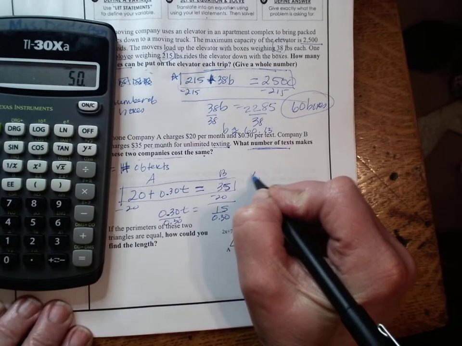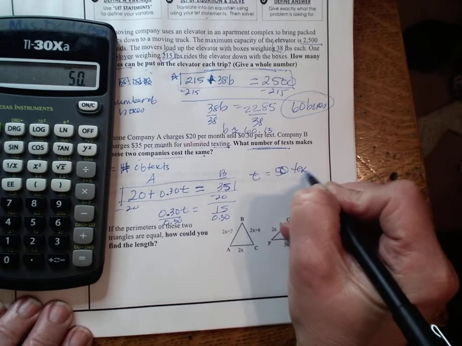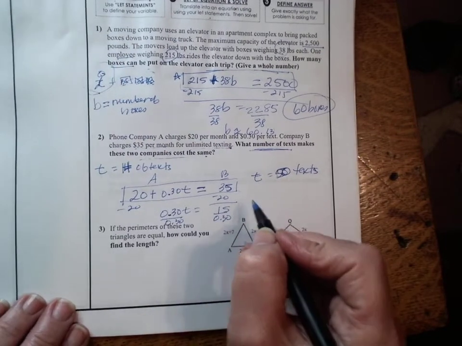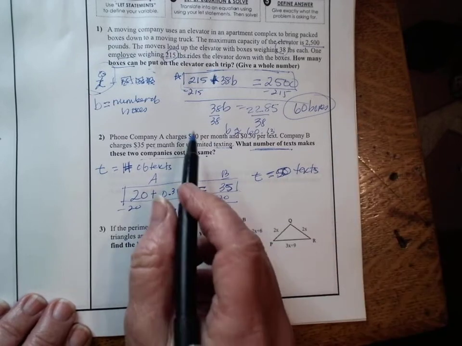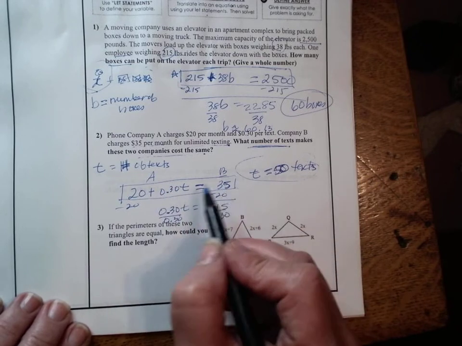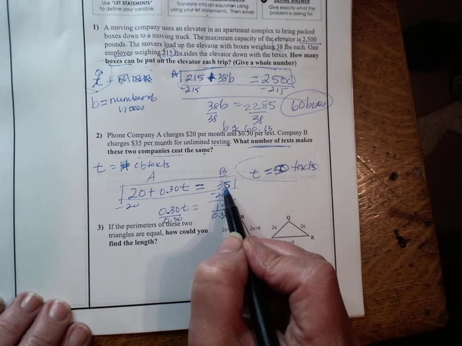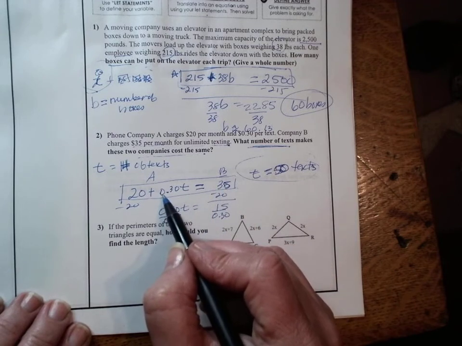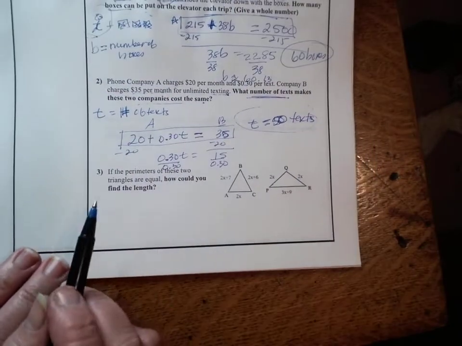So I need to send 50 texts. Now, I know many of you can send 50 texts within 10 minutes after you wake up. But 50 texts is what you'd have to send in the month. Now, this is definitely an old question. 50 texts to make these two cost the same, okay? And if they sent more than 50 texts, they'd be going with Company B, it'd be cheaper. If it was less than 50, they'd go with Company A. And this is real life. This is what they used to do to figure out which plan they would go with.